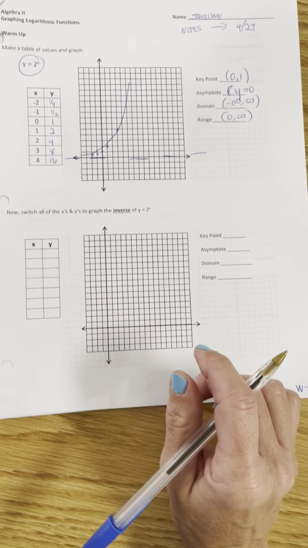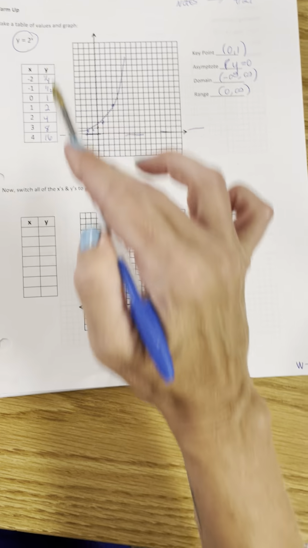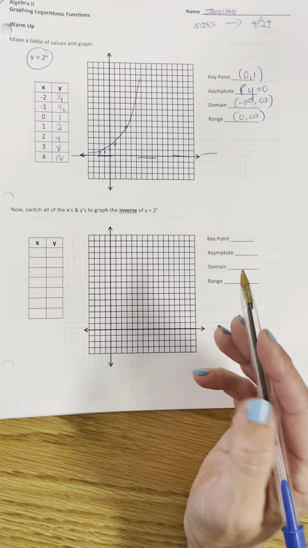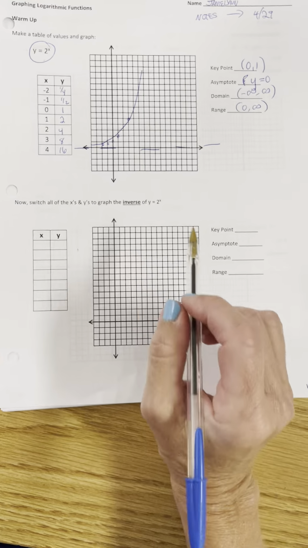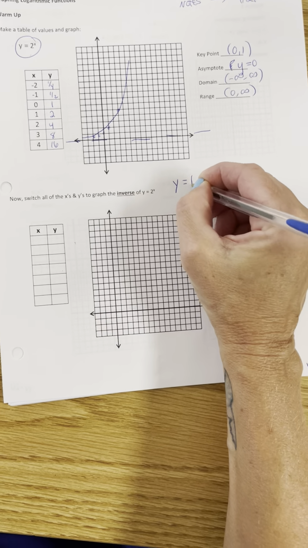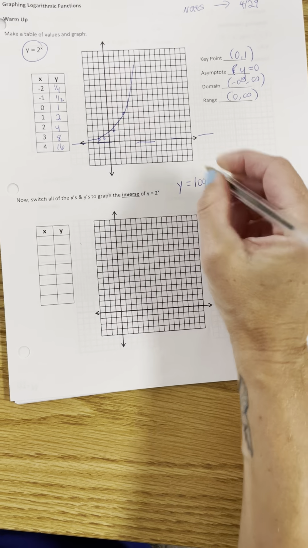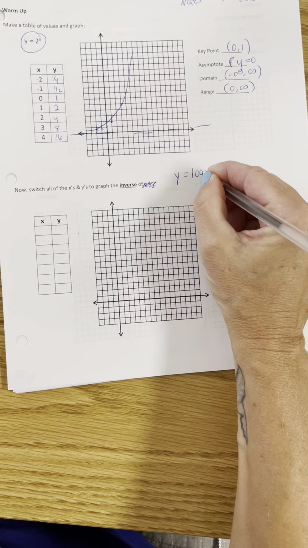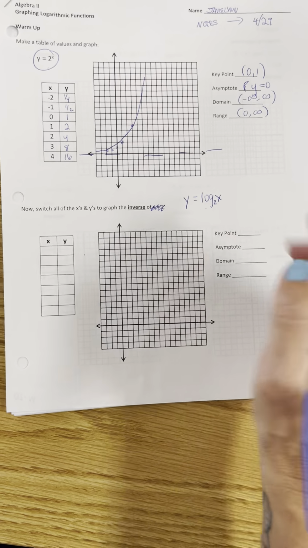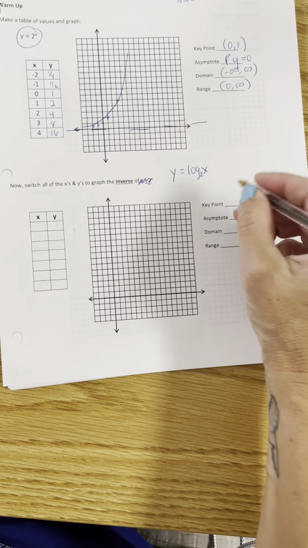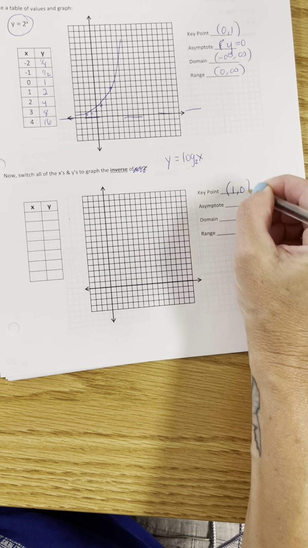Well, here's the thing. Exponential functions and logs are opposites of each other. Opposites meaning, okay, let me say it this way. I'm gonna graph y equals log of x. I'll say log base 2. So I'm graphing the exact inverse of this. What happens is the key point instead becomes 1, 0.